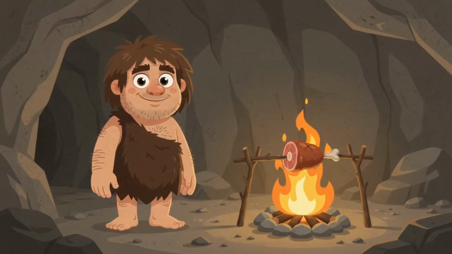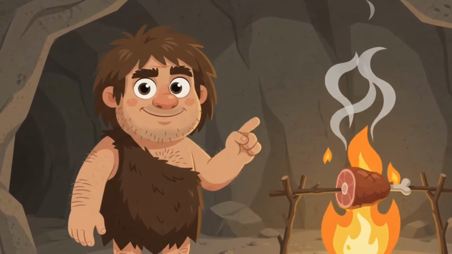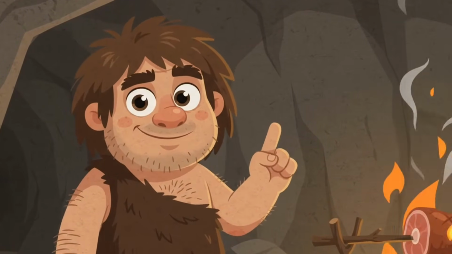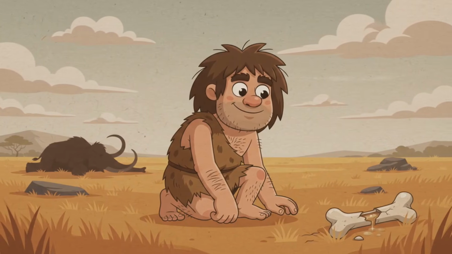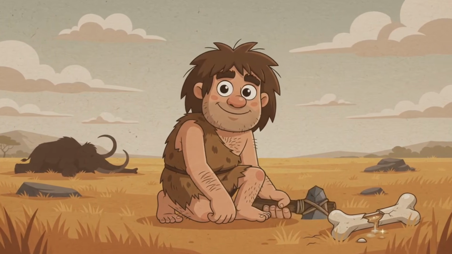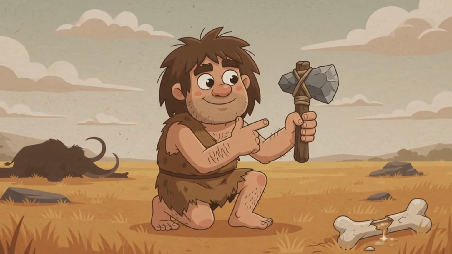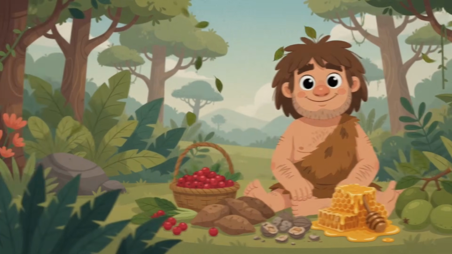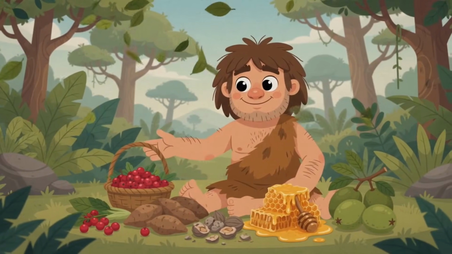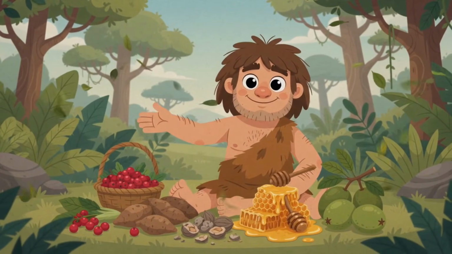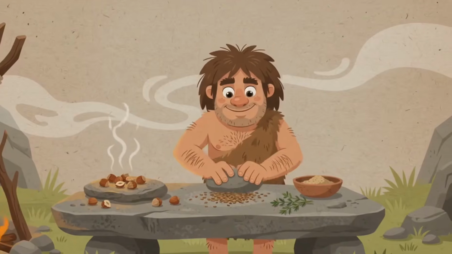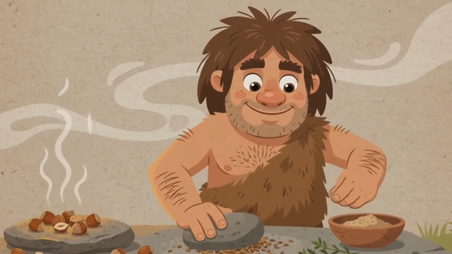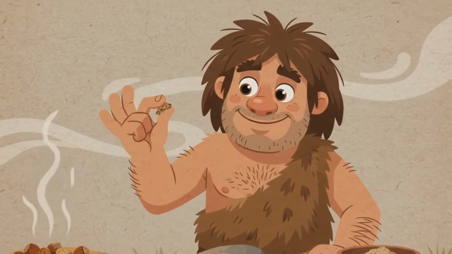Picture a caveman and you imagine meat roasting on fire. But the real Stone Age menu was far richer and far cleverer than that. Meat mattered. 2.5 million years ago, early humans used stone tools to butcher animals for flesh and rich, fatty marrow. But plants fed them too. Wild tubers, berries, nuts, seeds, honey, even baobab fruit filled the daily diet across every landscape. And they cooked, grinding seeds, pounding roots, roasting nuts, even seasoning food. A varied, inventive diet long before farming.